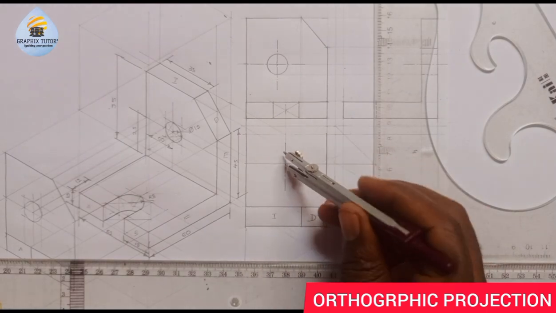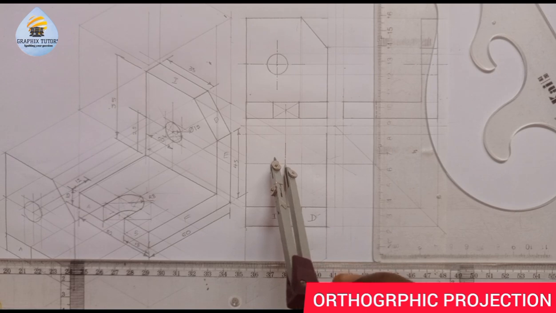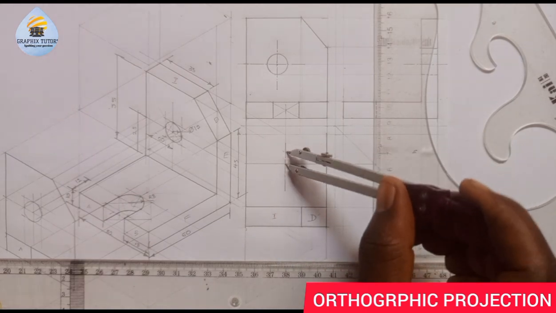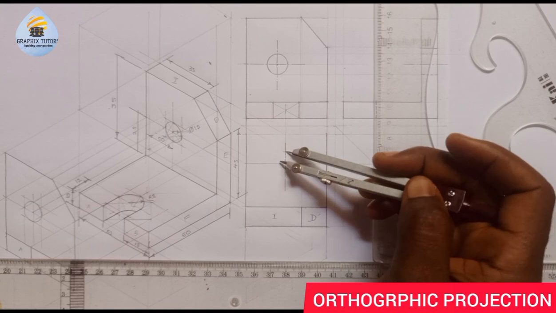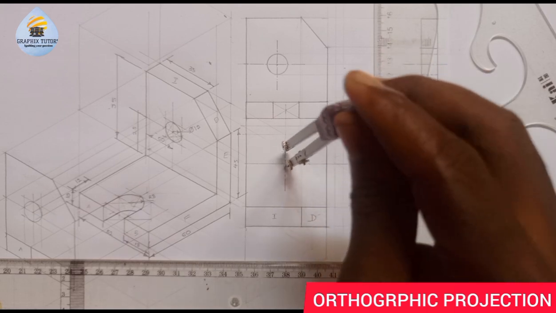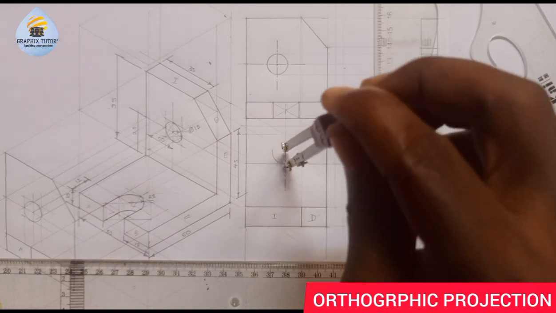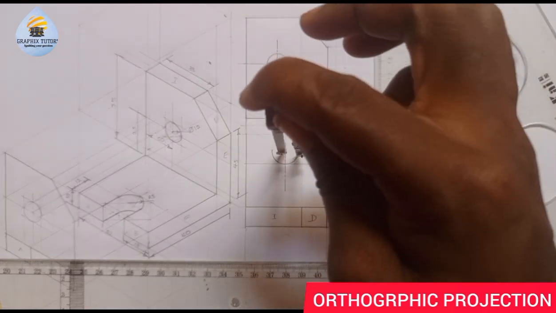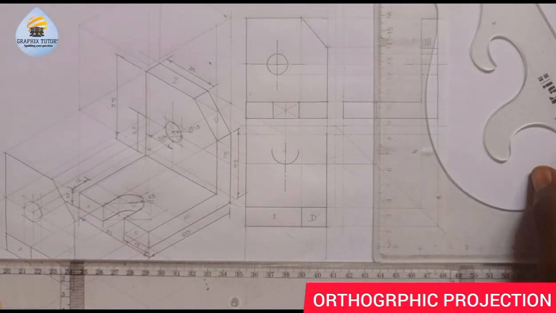I'll come here and I'll mark here and I'll place it here, then get my semicircular shape this way. Hope you can see that.